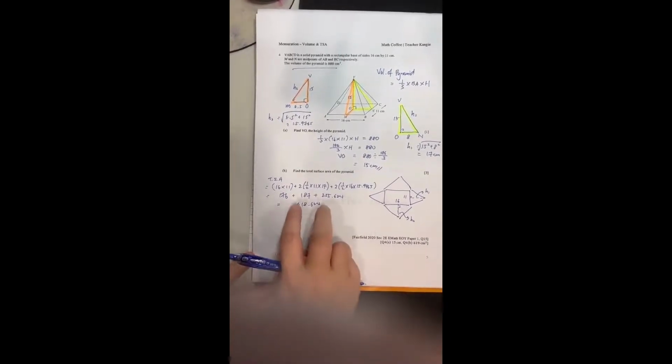So round this off to 3SF. What do you get? 3SF, Justin. One, two, three. So what should it be? No, not 620.